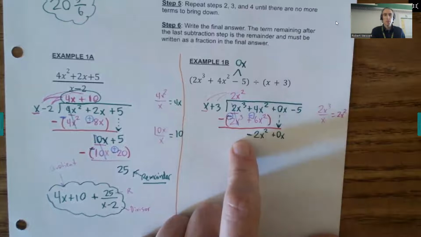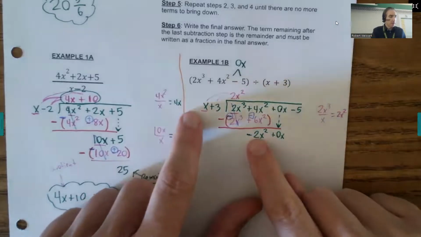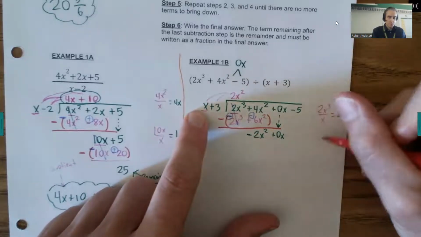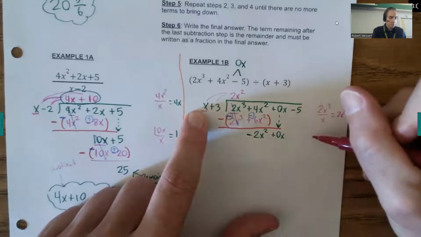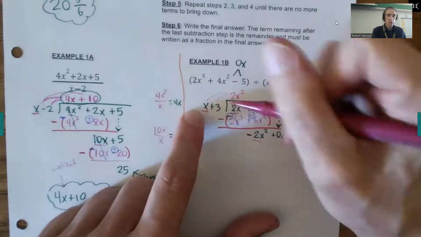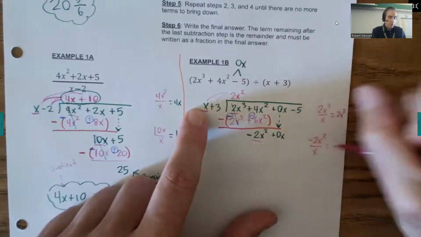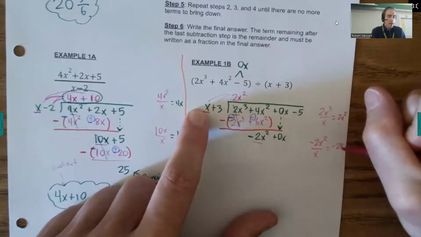Now bring the 0x down. Bring the next term down. We're going to repeat that process again, dividing these out. So take your first term and the first term out here and divide those out. And that'll be negative 2x.